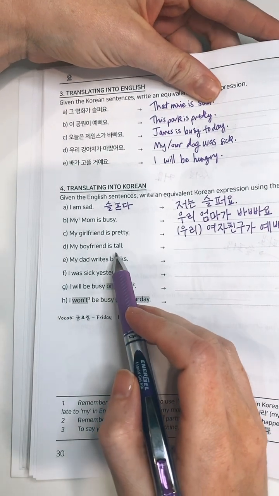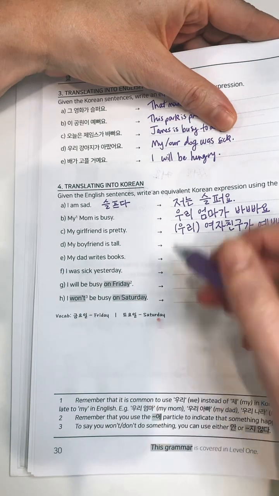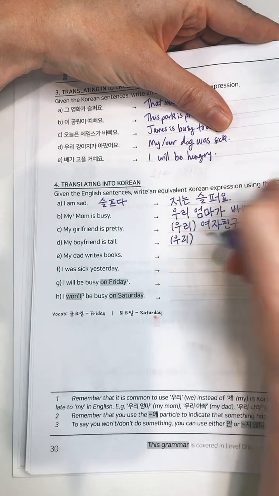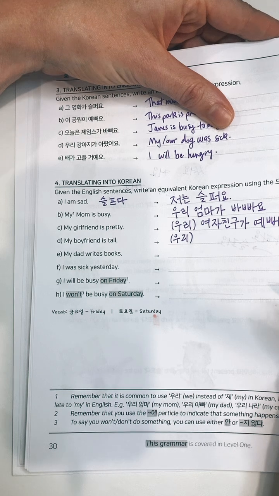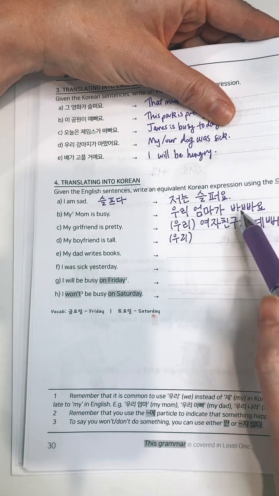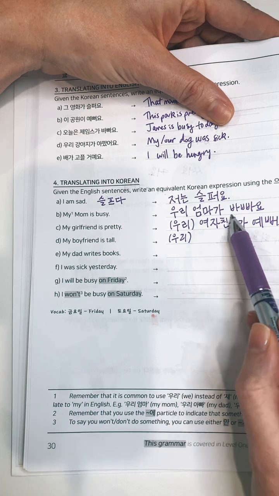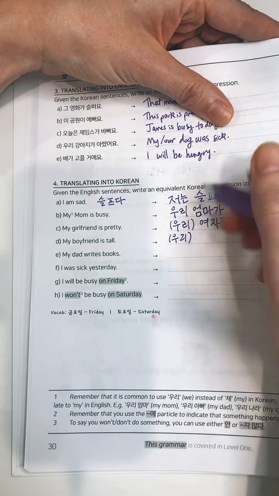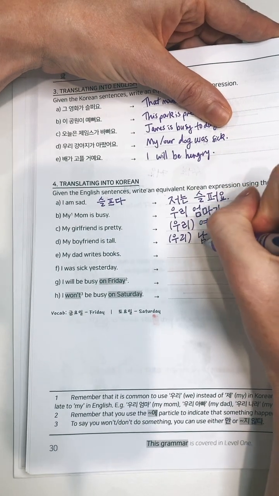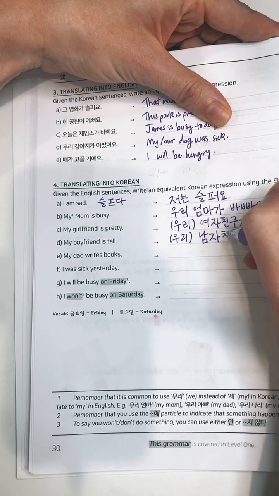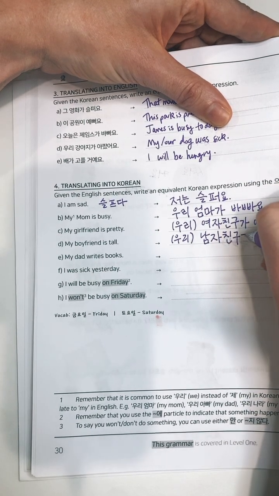My boyfriend is tall. So again, you can use 우리 or 제. And then to say boyfriend, that's 남자친구. So literally it's the same as English. 여자 is girl and 친구 is friend, so girlfriend, and 남자친구 is also boy, 남자, and 친구, friend.